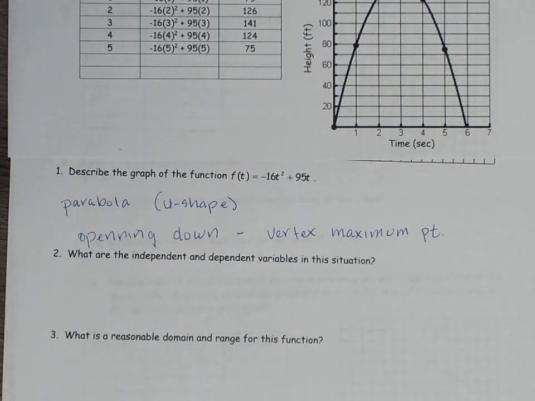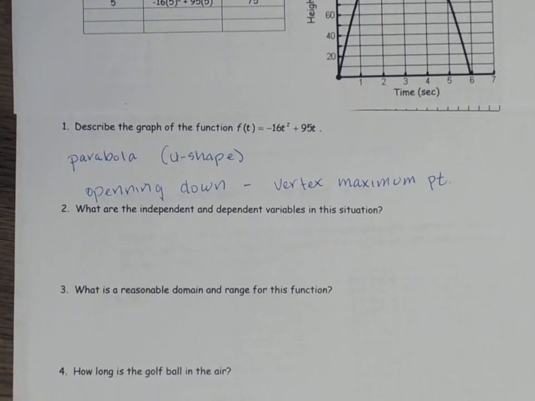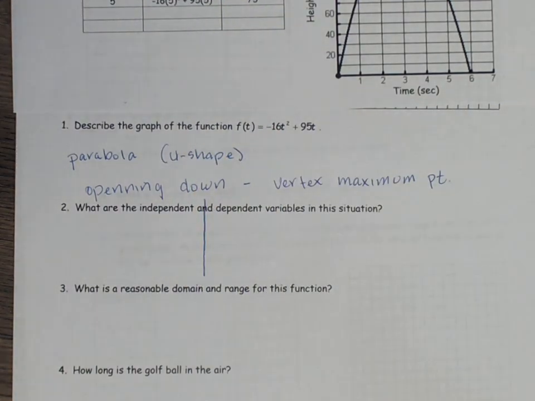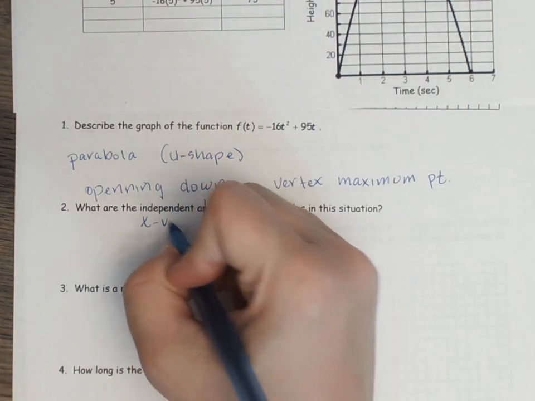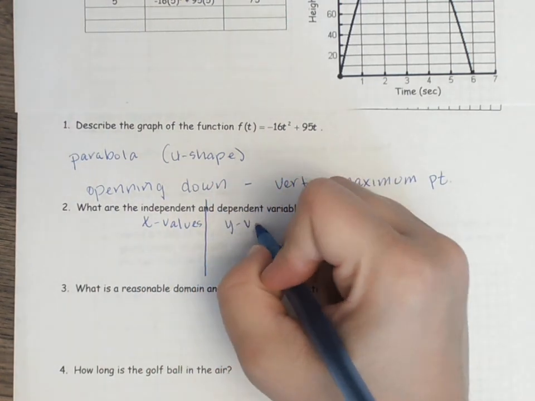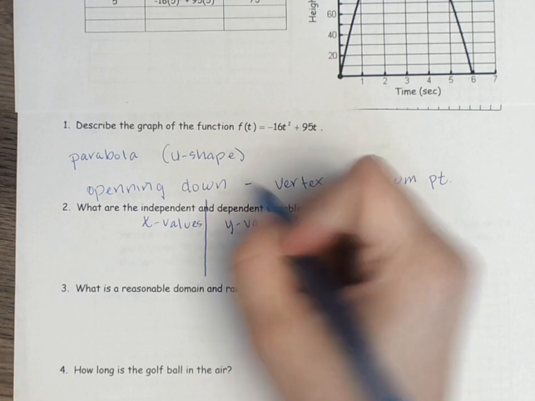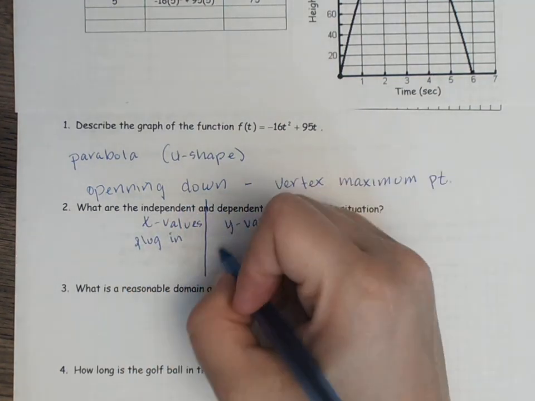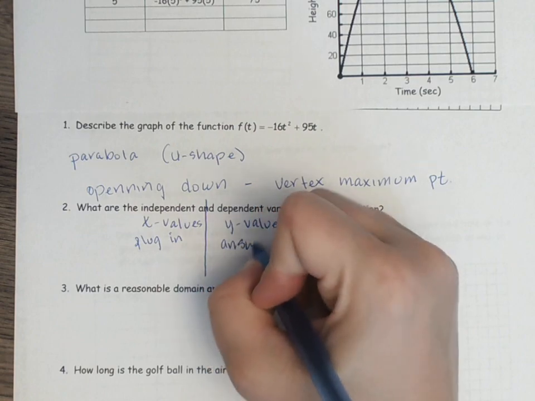Okay. Next it says, what are the independent and dependent variables for this problem? Remember that independent is always our x values, and dependent is our y values. So what are we plugging into our equation versus what is our answer?